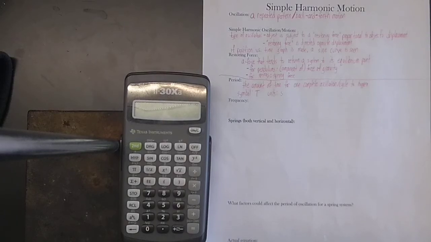So imagine releasing a pendulum. It swings from where it starts to the other side and then back. That's one full period. Okay, the amount of time that takes is a period.